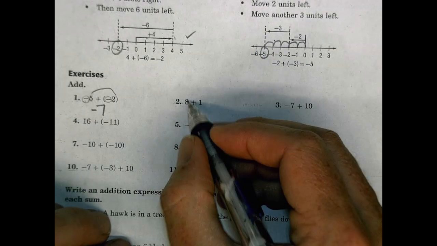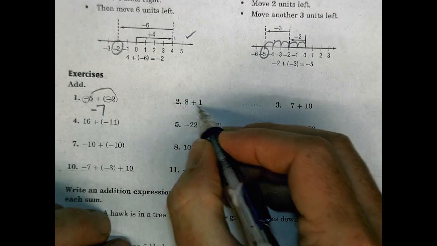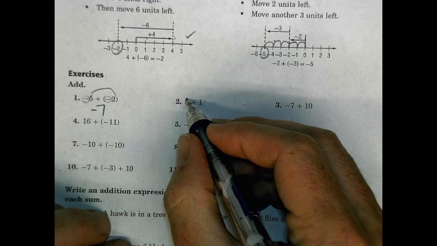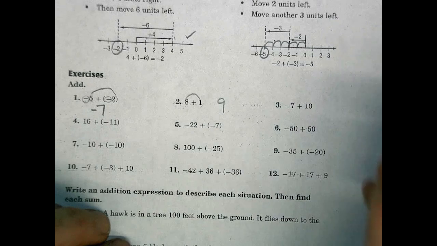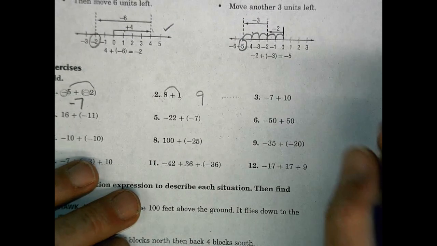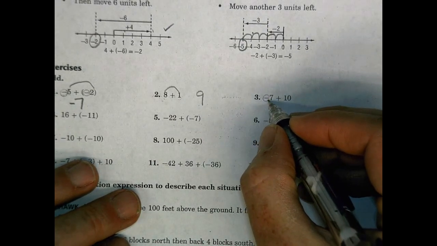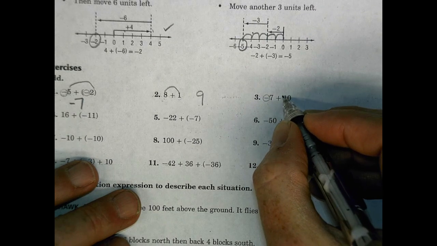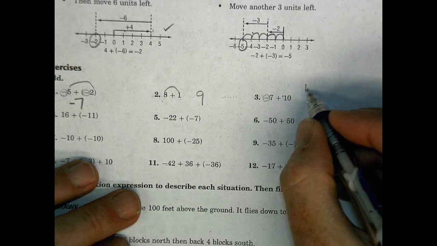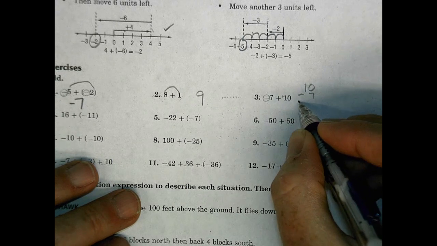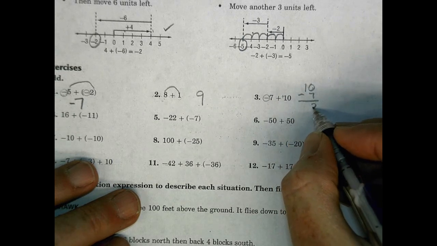For the next one, I have 8 and 1. They're both positive, so I'm going to find the sum. 8 and 1 is 9, and keep the sign the same, it's 9. But when we look at number 3, we have a -7 and nothing in front of that, so that means it's a +10. So now they're different. So I'm going to find the difference. 10 minus 7 is 3.